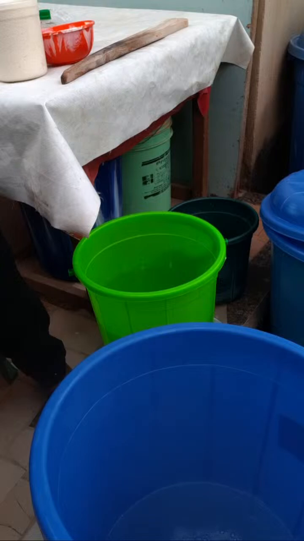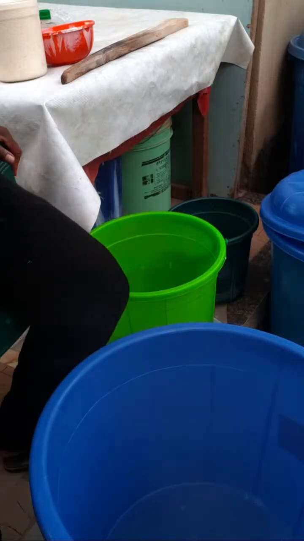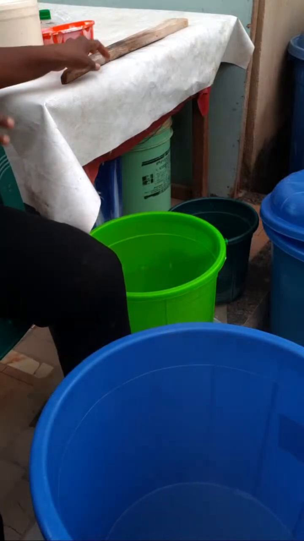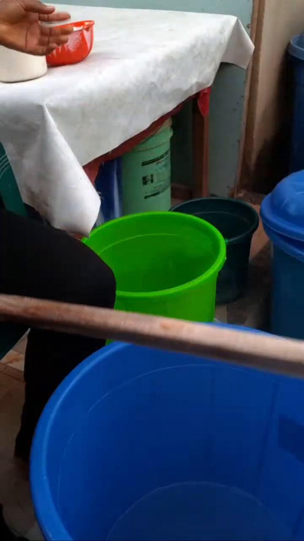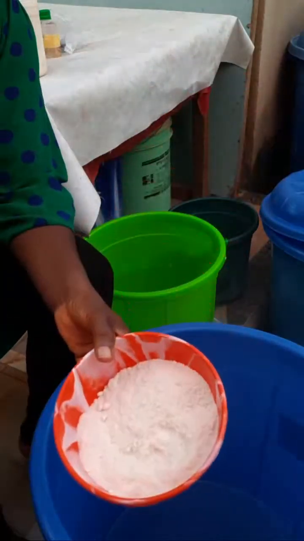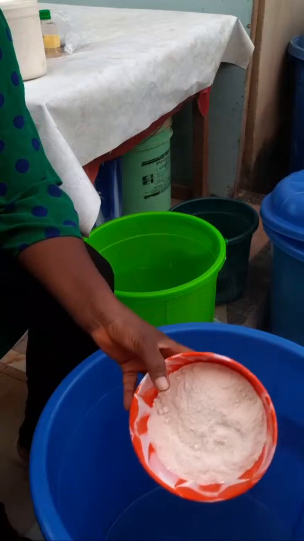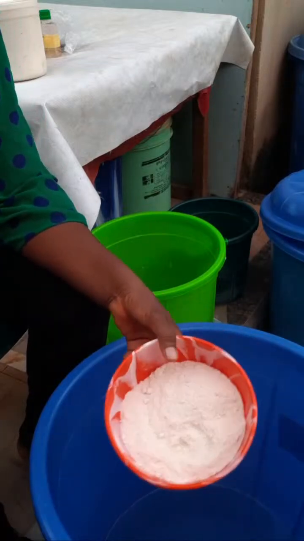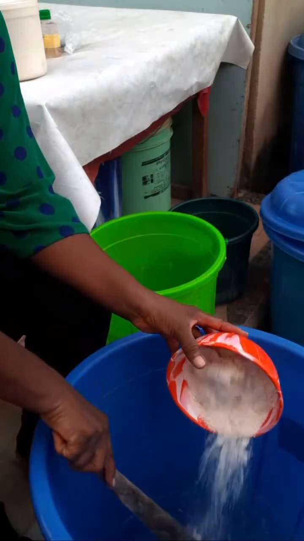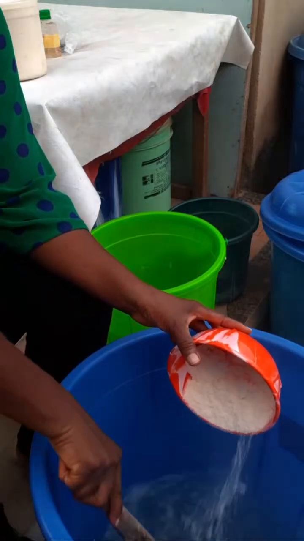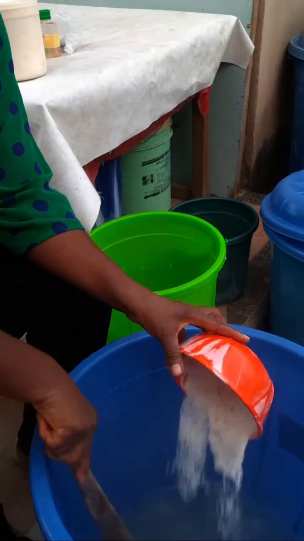It lathers so much, and this hot water makes it ready on time. So what I'm going to be doing is, this natural soap is what I'm going to add first, and I'm going to be stirring it so that it will thicken up. I told you the function of natural soap.